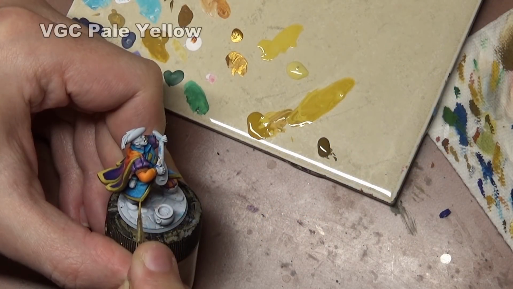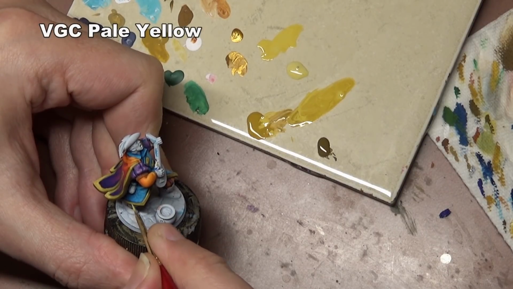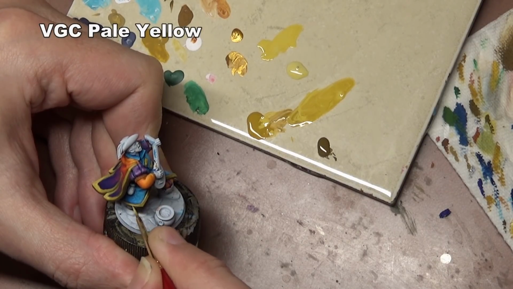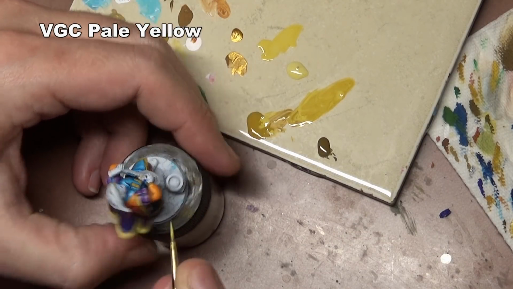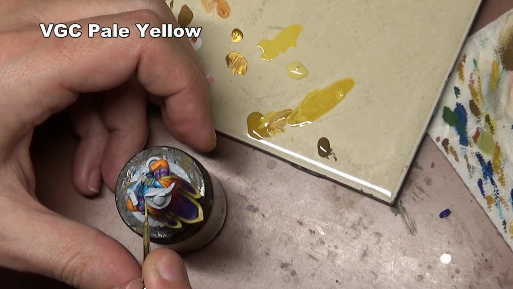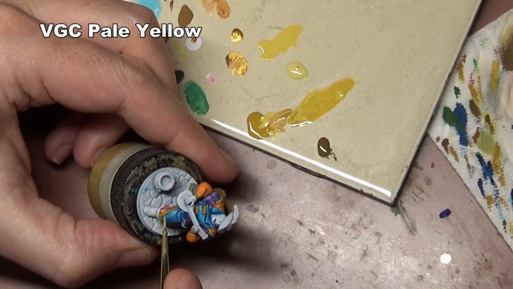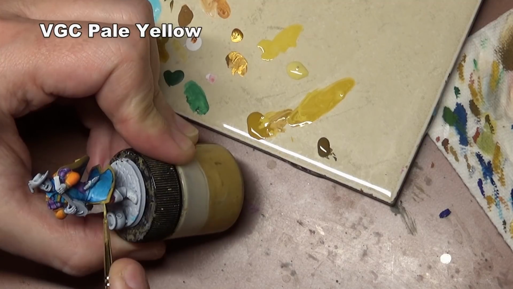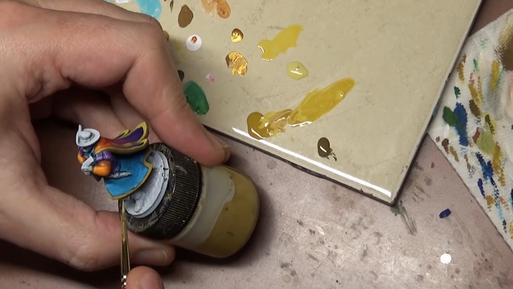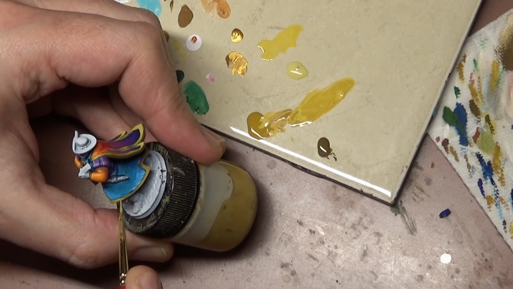Our first highlight is pale yellow, and I'm sort of painting this with a non-metal metallic style, just to give an extra little sparkle to our orc bard here. So especially on the cloak, any single area that I can possibly highlight, I'm hitting those highlights really hard. We're driving up the contrast to give it more of a sheen, a sparkle to it.